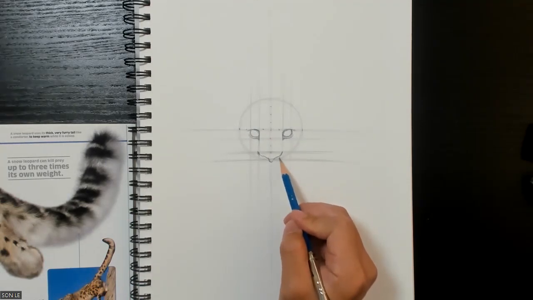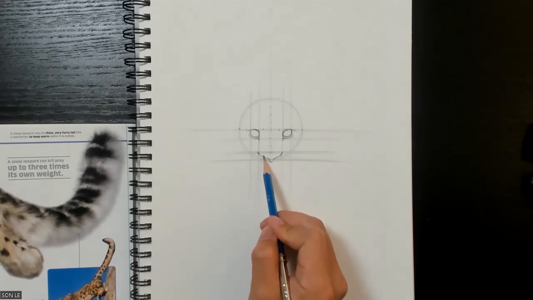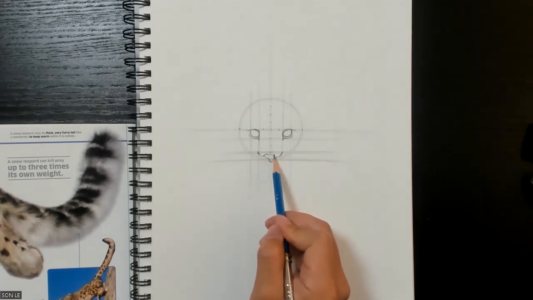This is not the nose, it's like the stripe of the nose. The nose will be smaller, and it's under the third horizontal line. It's like you're drawing a letter M.